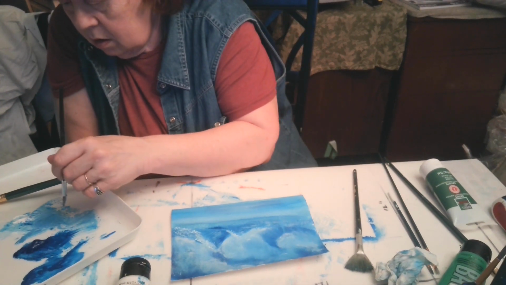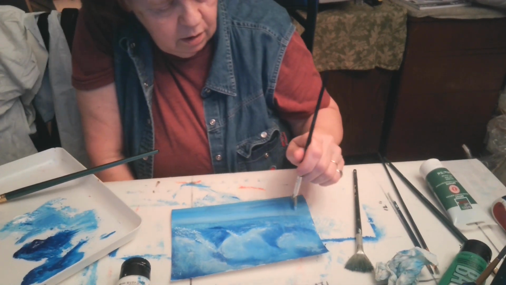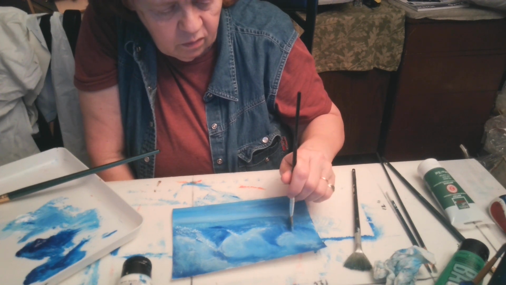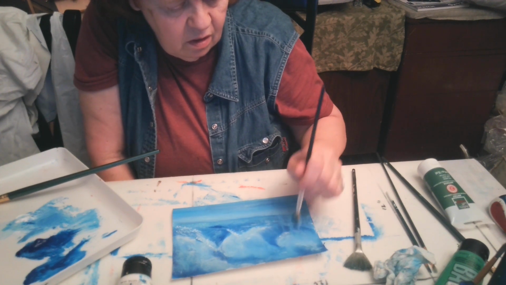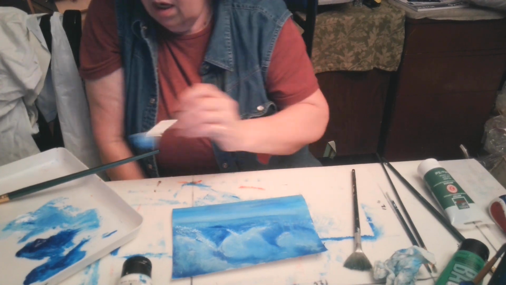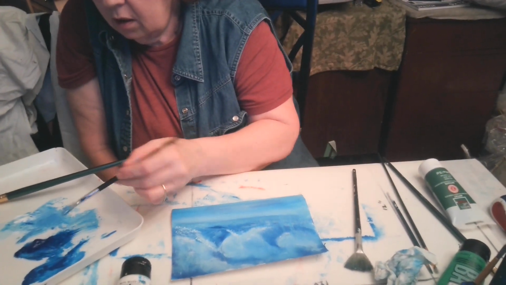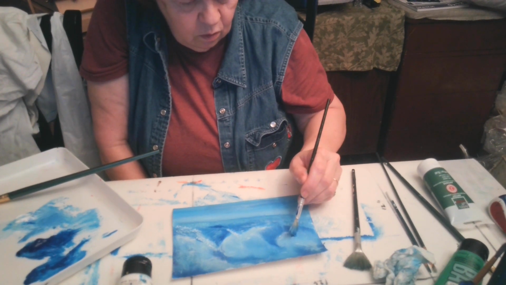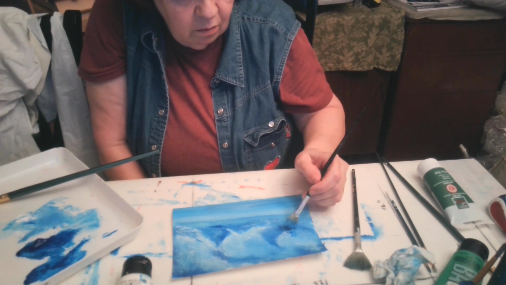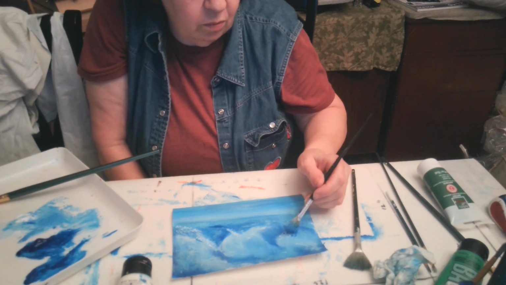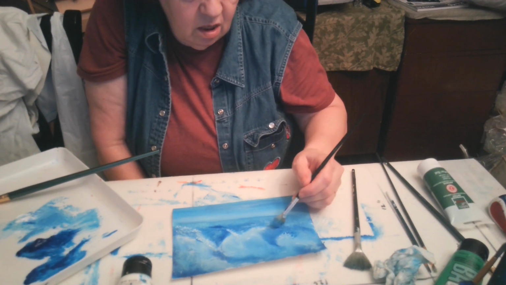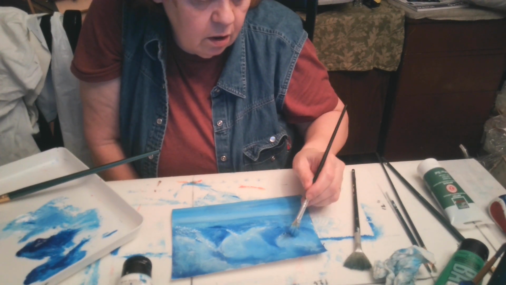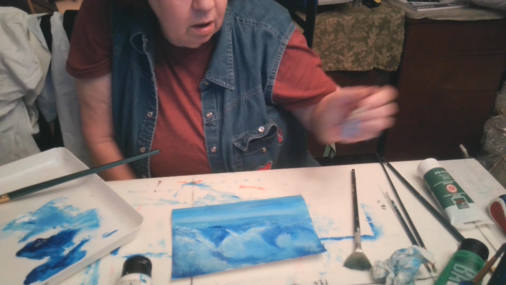and right there, and then just take the corner to put the leaves on them. I don't need to make branches, I just need to put the leaves on them. A little bit.